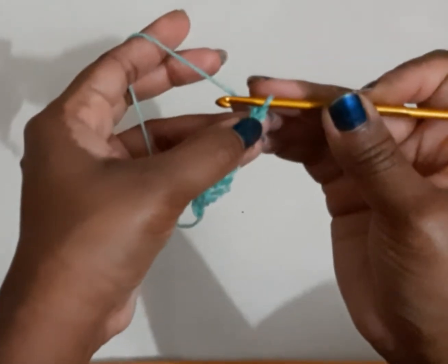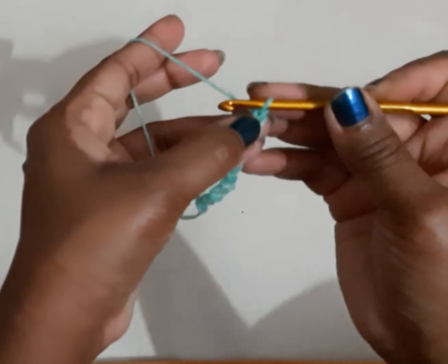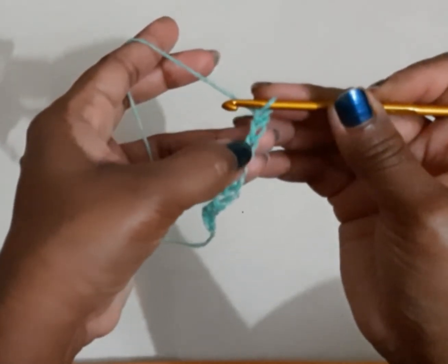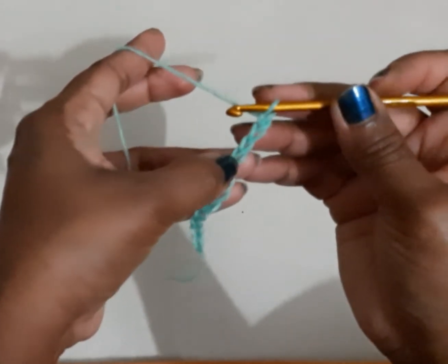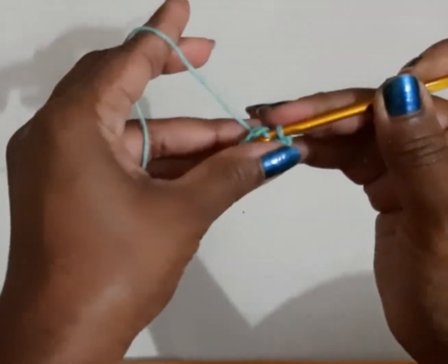Now I will do a single crochet in the fourth chain from the hook. So 1 2 3 4. This is the fourth chain from the hook. So I'm going to do a single crochet here.